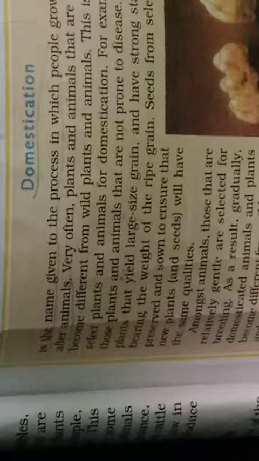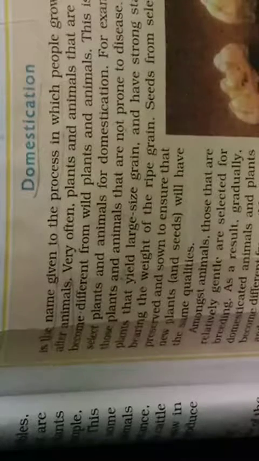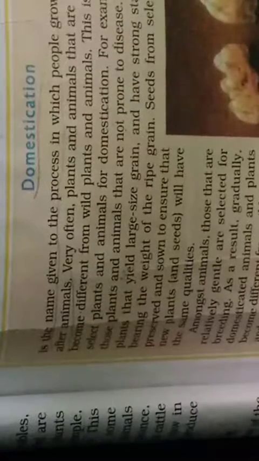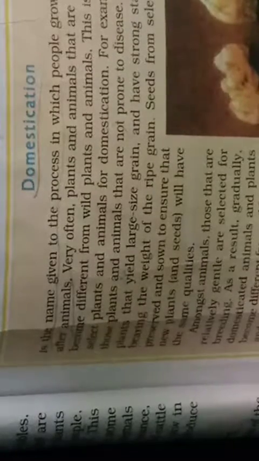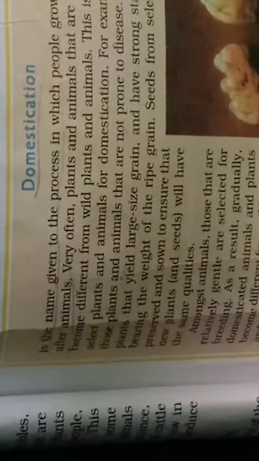Means when we grow some plants near our houses, and when we tame some animals, this process is called domestication. And it is said that the animals to be domesticated are chosen by the people very carefully.